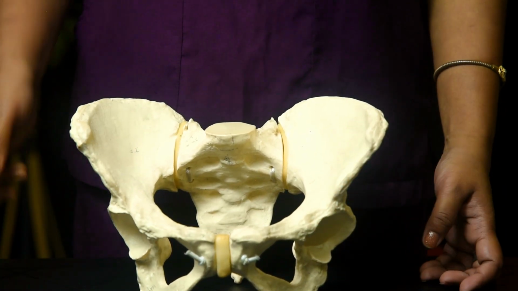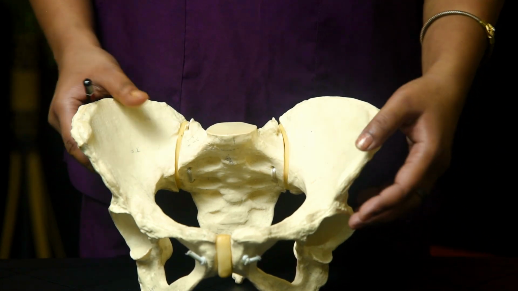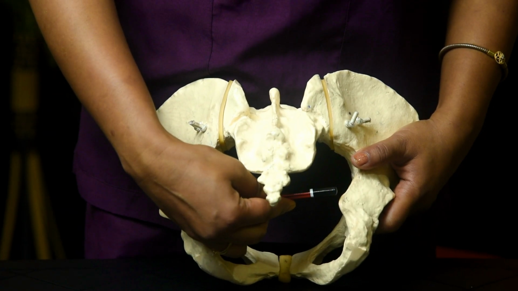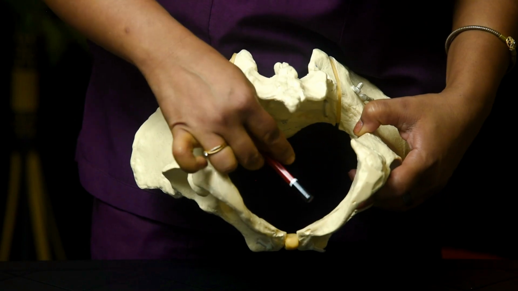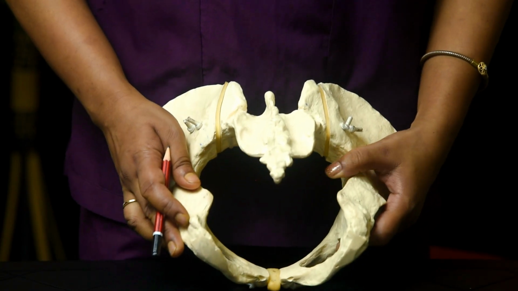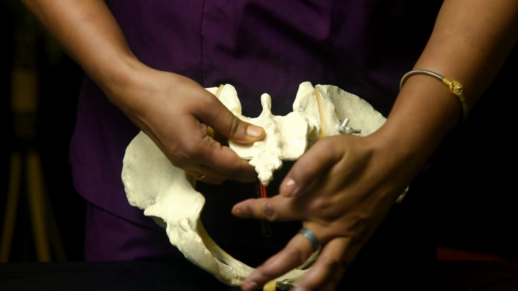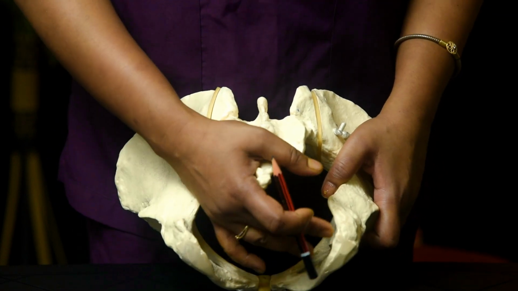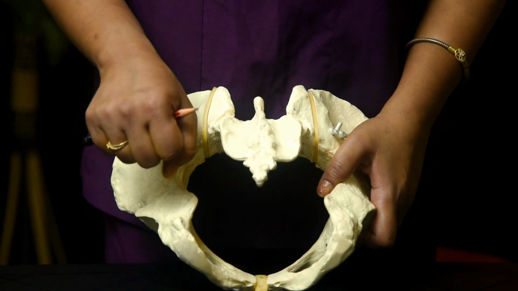So this is all about the diameters of the outlet. There are two outlets. The obstetrical outlet has 3 diameters: the transverse diameter between the two ischial spines, 10.5 centimeters; the anteroposterior diameter, from the tip of the sacrum to the inferior border of the symphysis pubis, 11 centimeters; and the posterior sagittal, between the tip of the sacrum and the midpoint of the bispinous diameter, which is 5 centimeters. And this obstetrical conjugate has clinical significance for understanding the station of the fetal head, and it helps internal rotation of the fetal head.